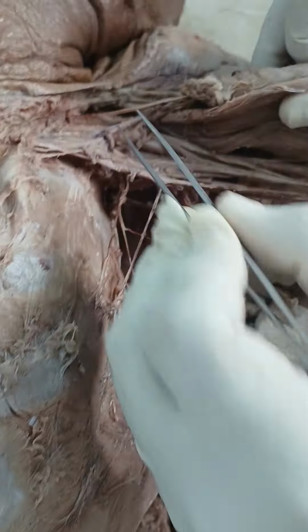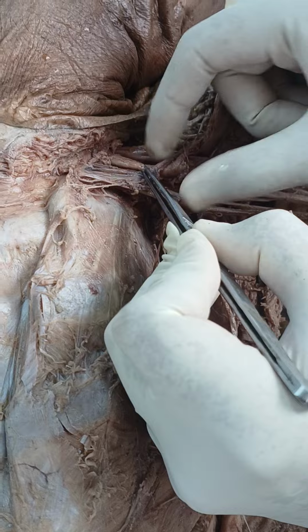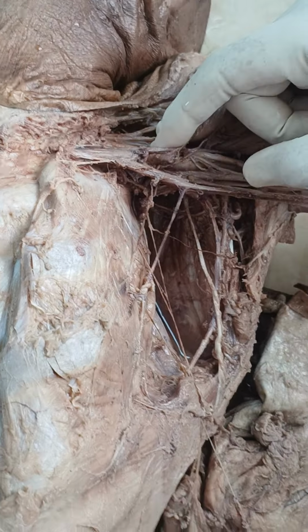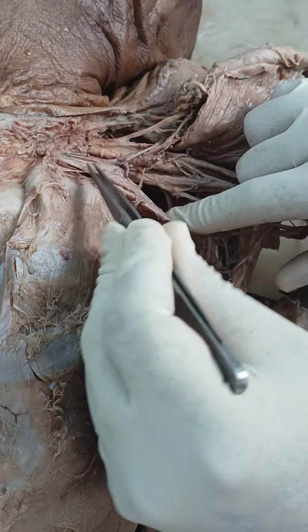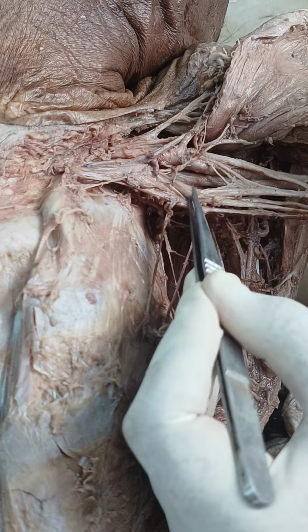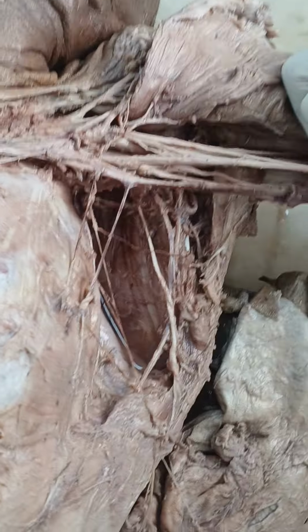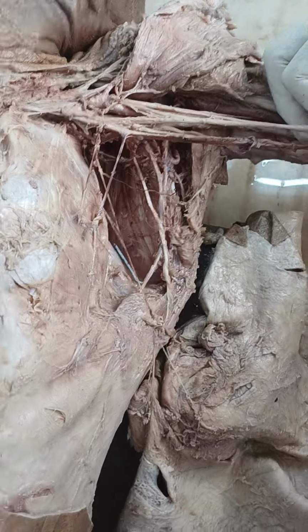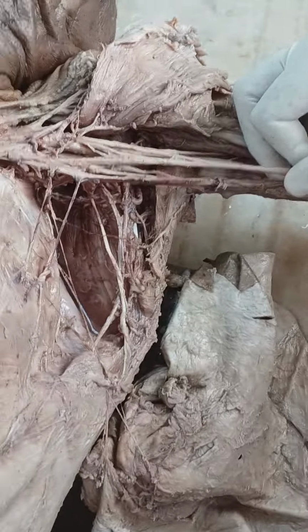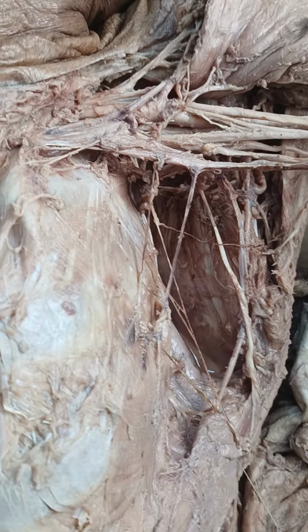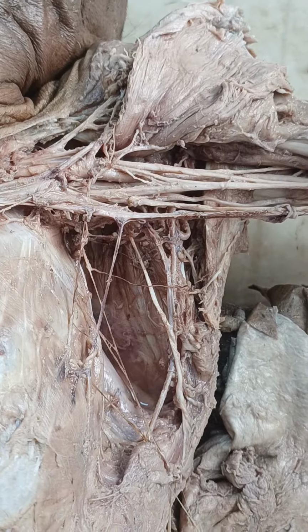This is the axillary vein and this is the axillary artery. Both are inside the axillary sheath, but we have removed the axillary sheath and separated the axillary vein and artery. As well, you can see the brachial plexus, the cords of the brachial plexus, and some short branches of the brachial plexus which lie inside the axilla, and also the initial part of the long branches, which also lie inside the axilla.